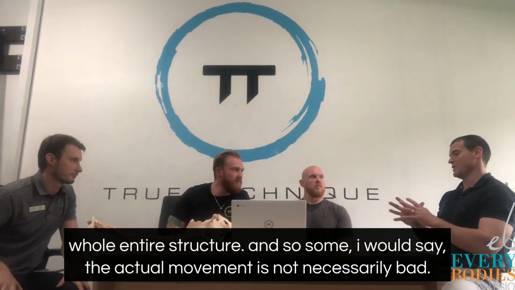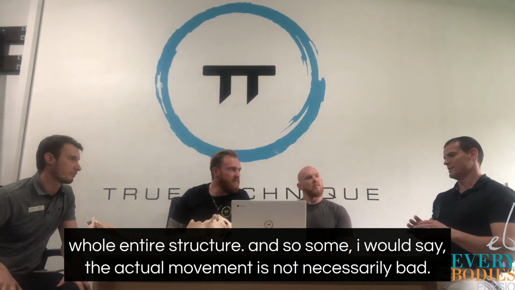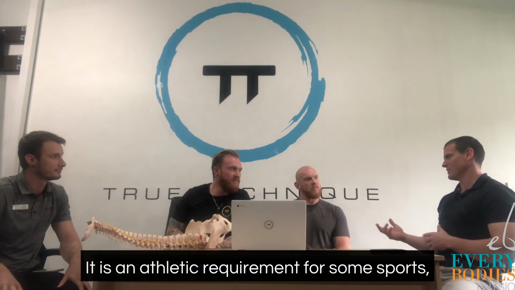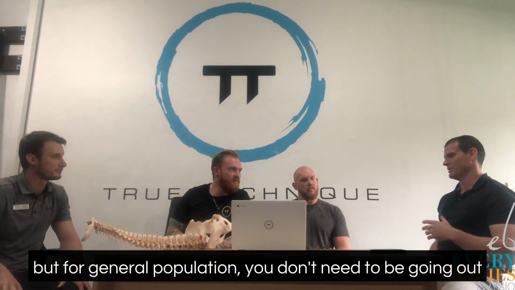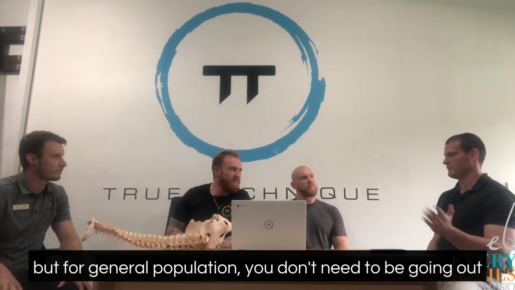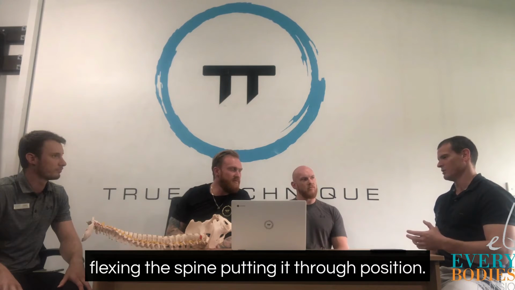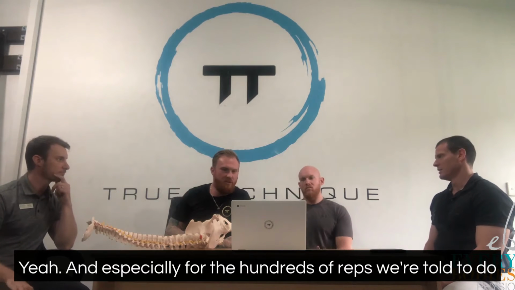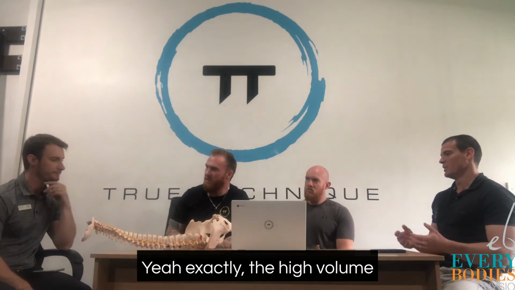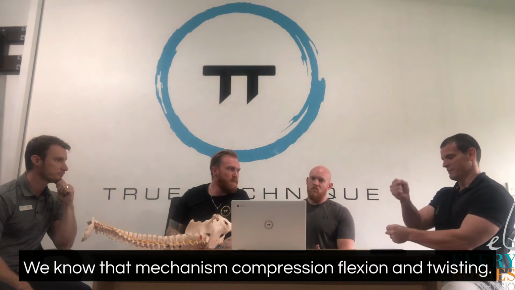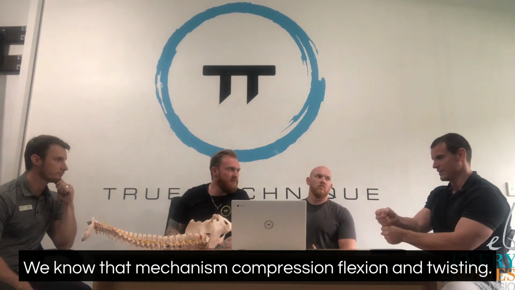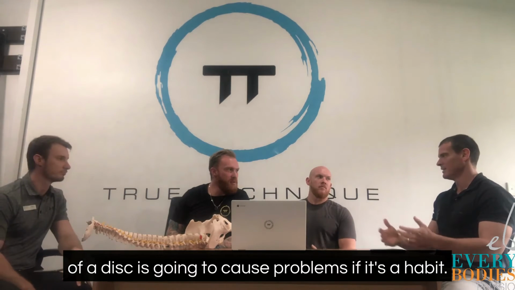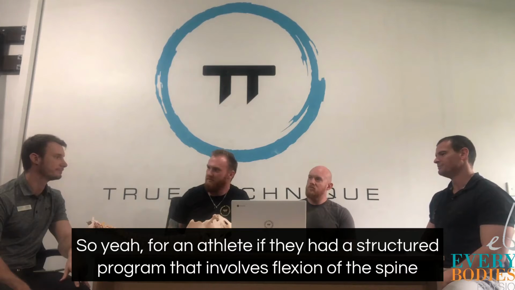And I would say that the actual movement is not necessarily bad. It is an athletic requirement for some sports, but for the general population, you don't need to be flexing the spine, putting it through a position that we know can compromise the disc. Especially for hundreds of reps. Exactly. We know that the mechanism of compression, flexion, and twisting of a disc is going to cause problems if it's a habit. Or a matter of time.